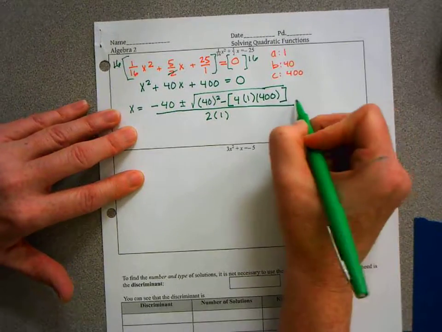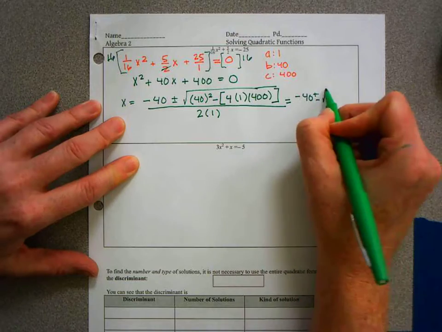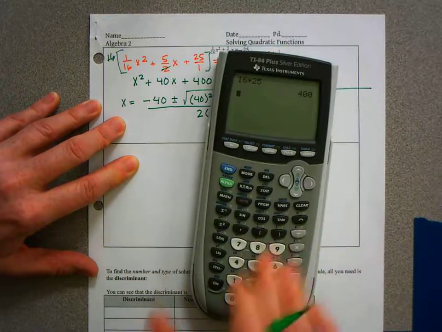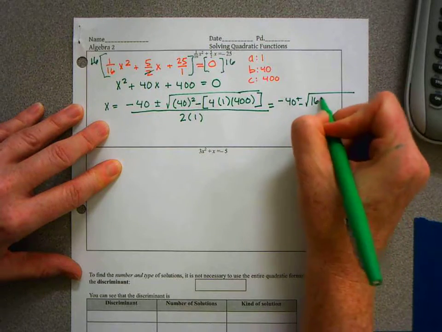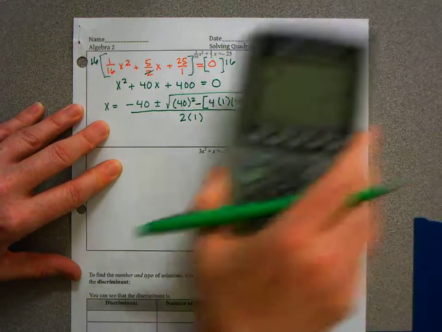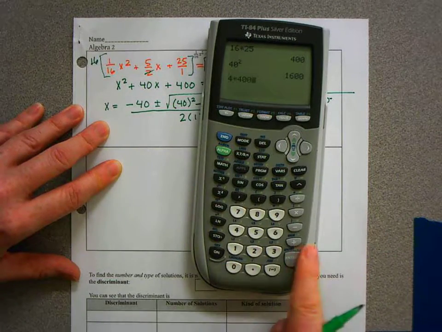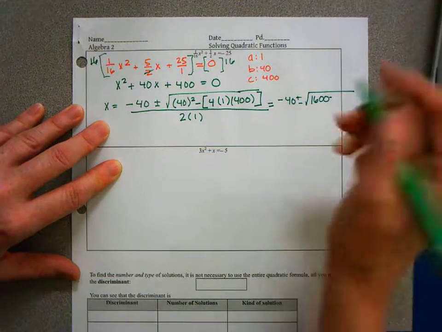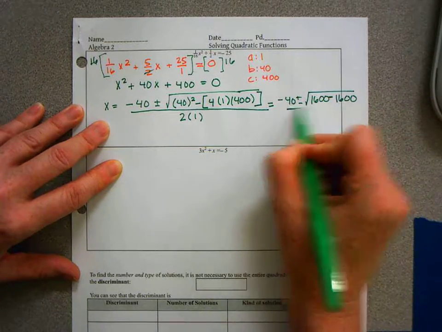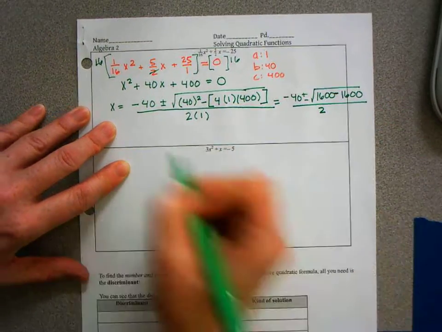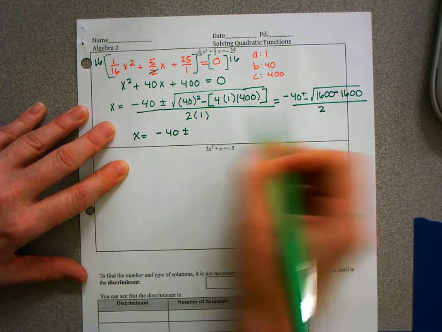Okay, so this equals negative 40 plus or minus the square root. If I do 40 squared, I get 1600. 1600 minus, so that's going to be nice. If you multiply this out, 4 times 400 is 1600. So I get 1600 minus 1600, that's nice, all over 2. So this equals negative 40 plus or minus, this is 0.